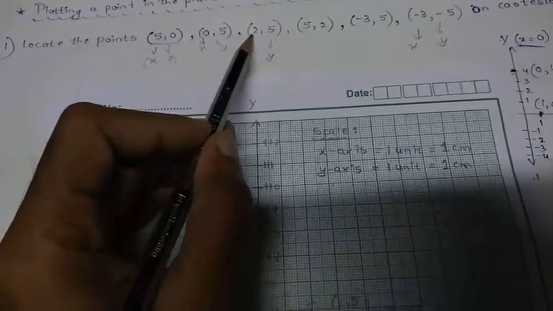And 2, 5. Since we have two positive values, that is x is positive and y is also positive, so we will take it on the positive x-axis as well as the positive y-axis. So just go 2 from the right and 5 steps above. 1, 2, 3, 4, 5.